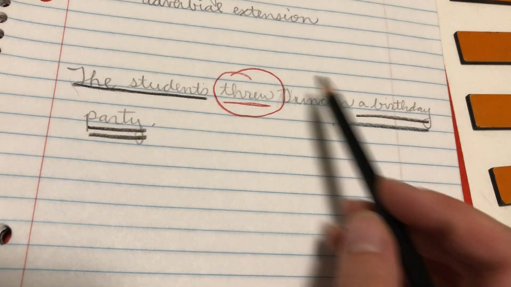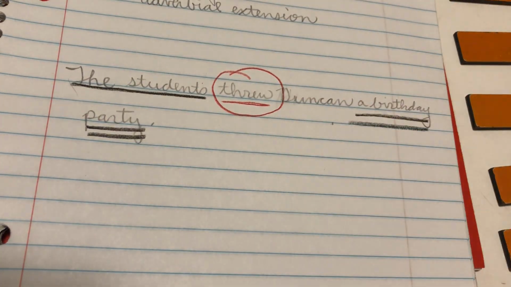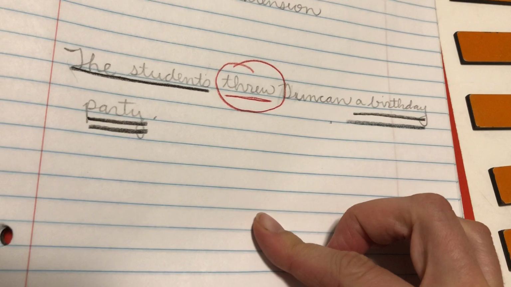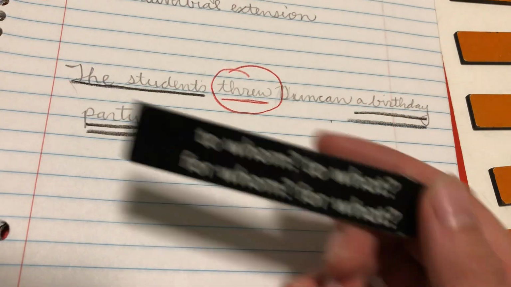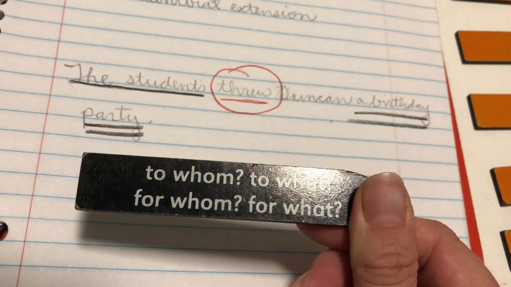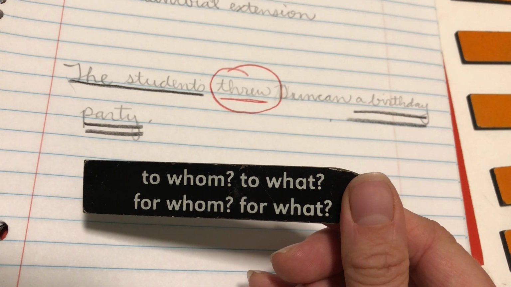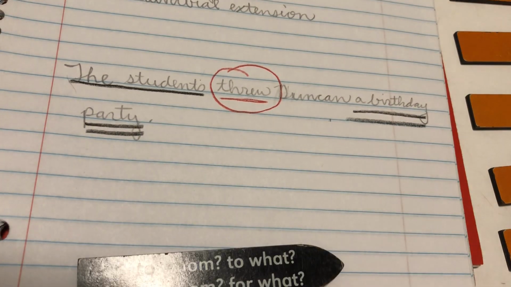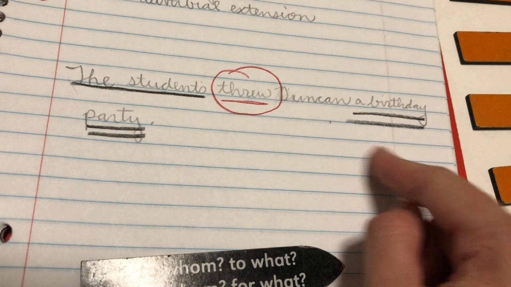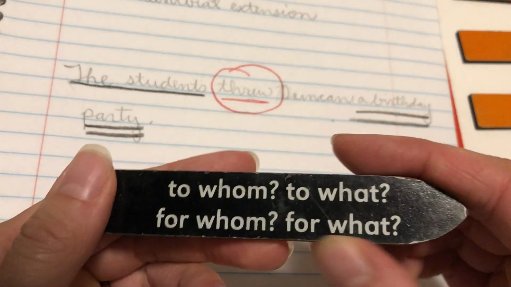But that leaves us with part of our sentence. And we could go to our orange arrows, but none of those are actually going to fit here. We have to turn to a third black arrow. And that black arrow says, the students threw a birthday party to whom, to what, for whom, for what. And we know in this sentence it says the students threw a birthday party for whom, or for what?